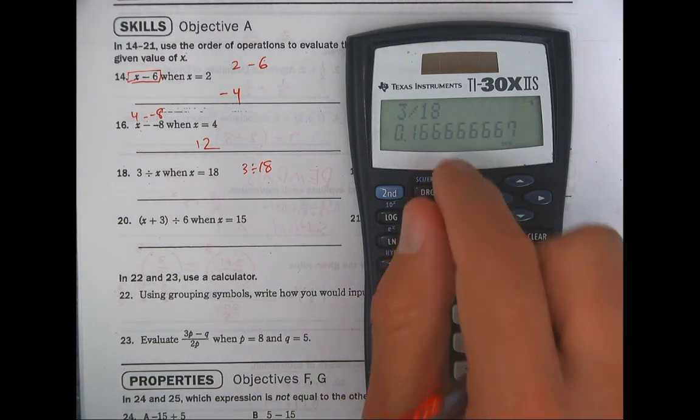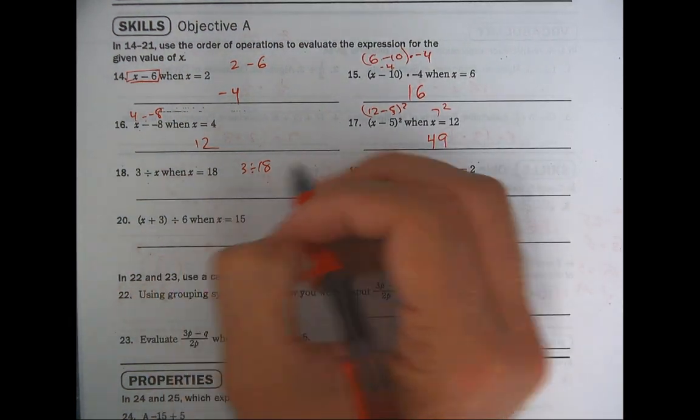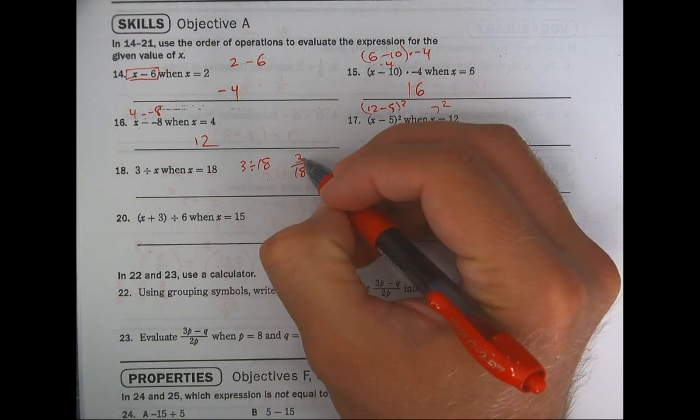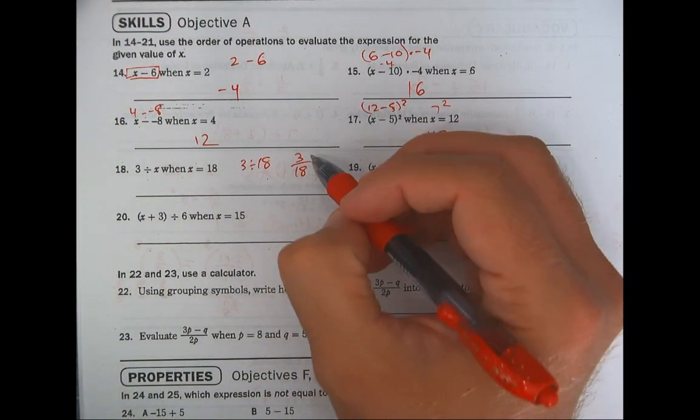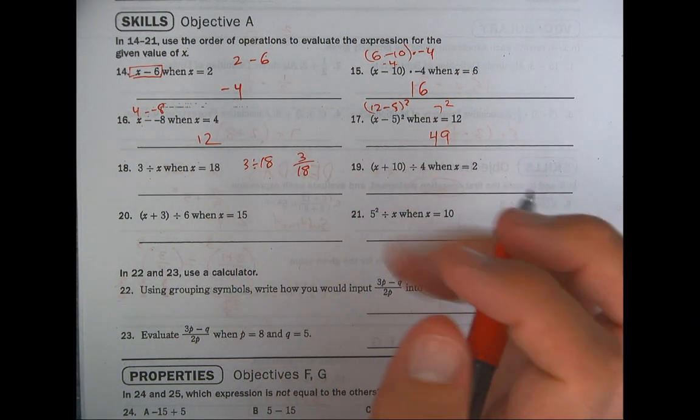Please don't give me this answer. That's not a good answer. So when you get division and it doesn't give you a nice number, rewrite it as a fraction, 3 over 18. This says 3 divided by 18. We need to know that a fraction says divide by. And we don't leave fractions unsimplified.